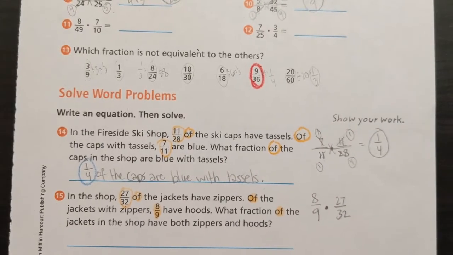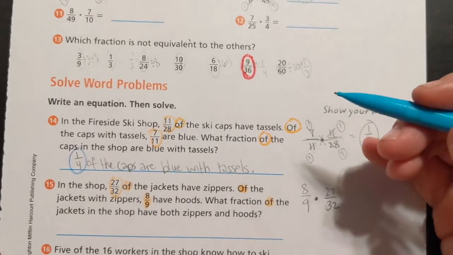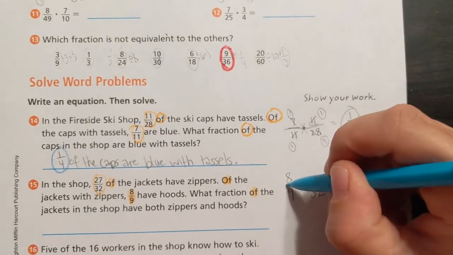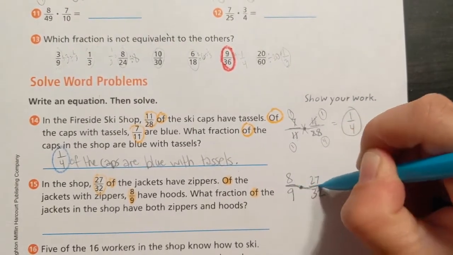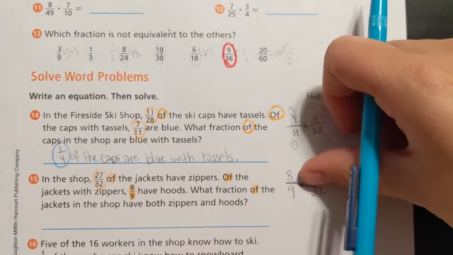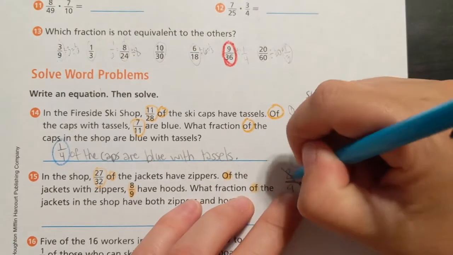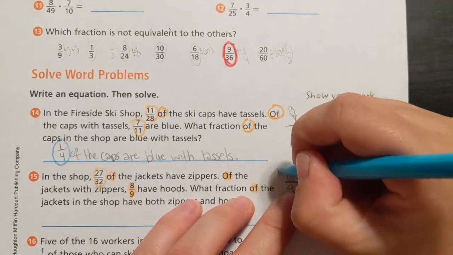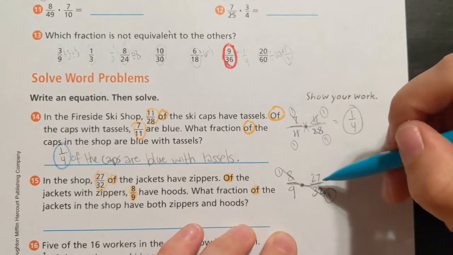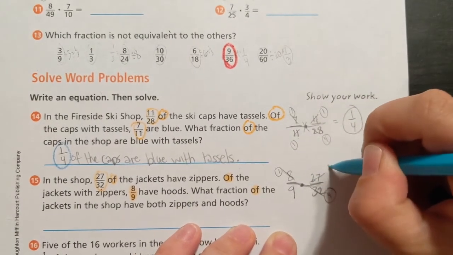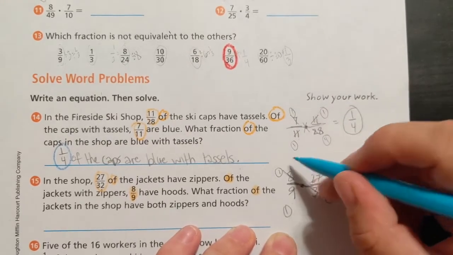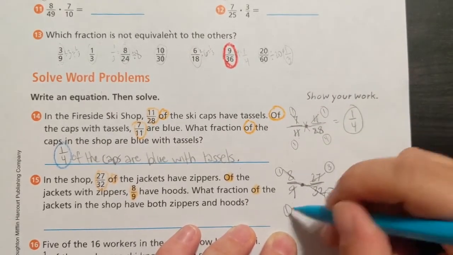Here we go. Why don't you pause it and see if you can get it all on your own. If you need some help, you can stick with me though. Extend it. 8 and 9, nope, go across. 8 and 32, yes. They can both be divided by 8. So I'll get a 1 and a 4. Now I check 27 and 4, nope. 27 and 9, yep. They can both be divided by 9, which gives me a 3 and a 1. So my new numbers say 1 and 3 and 1 and 4.